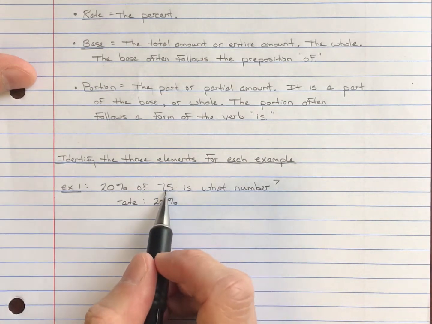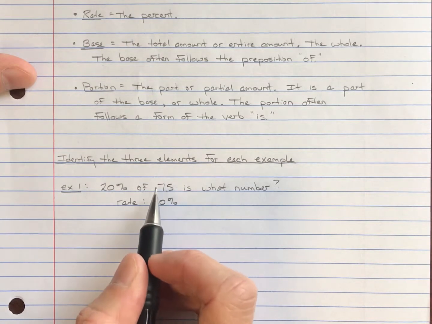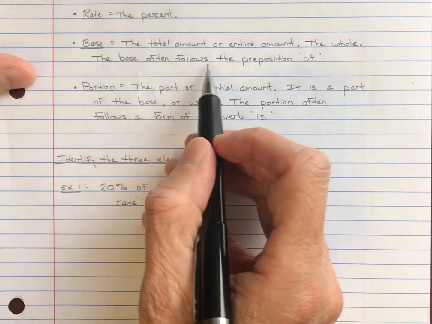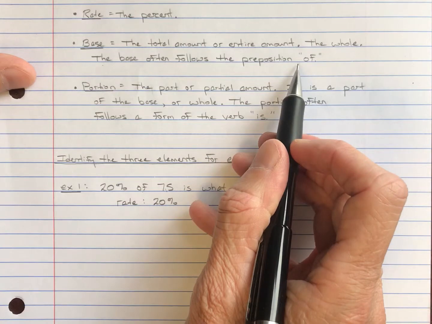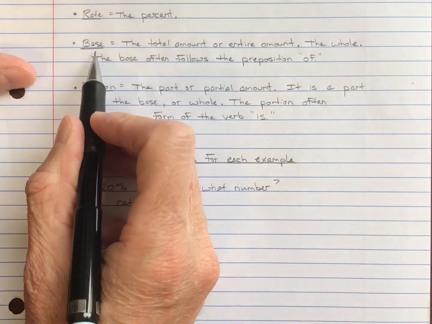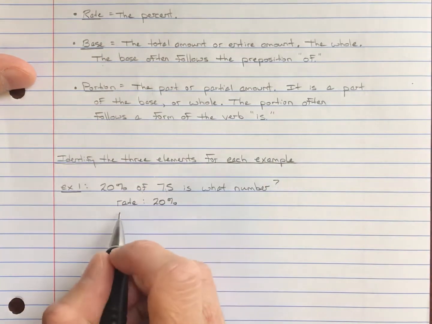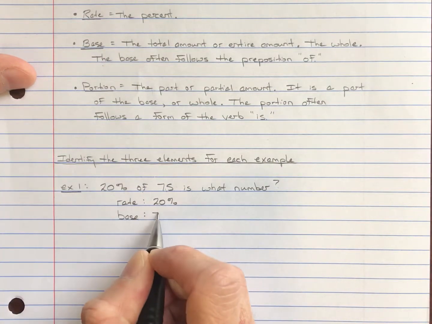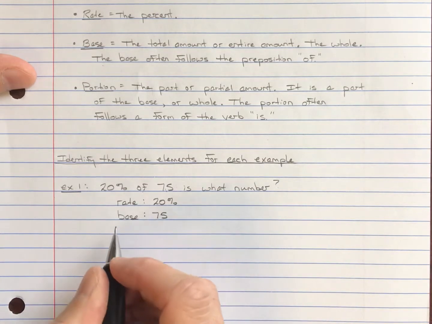The number 75 follows the word of, and we know that the base often follows the preposition of, so our 75 turns out to be our base. So our base is the number 75.